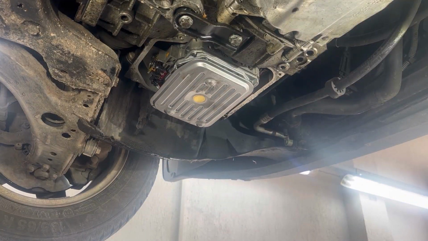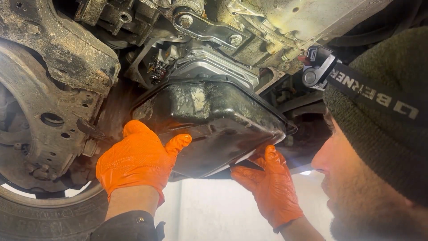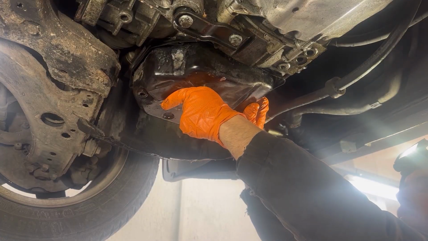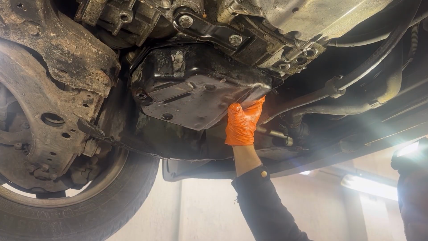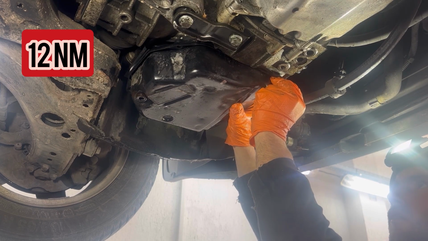Now that the filter is replaced, next I'm going to put the oil pan back on and put on the bolts and tighten them. The tightening torque for the 4 bolts that hold the oil pan is 12 Newton meters.